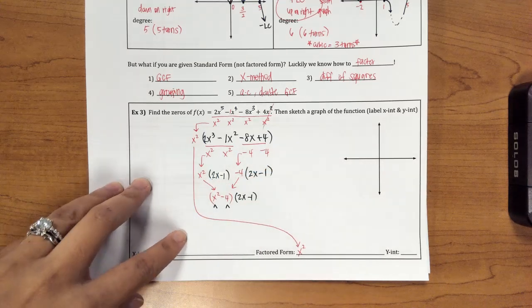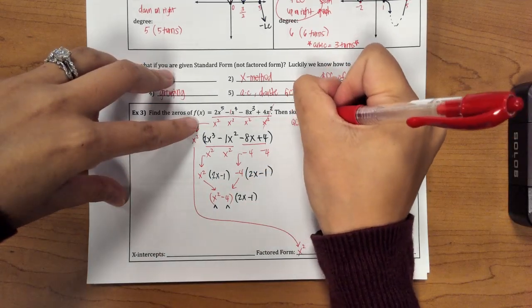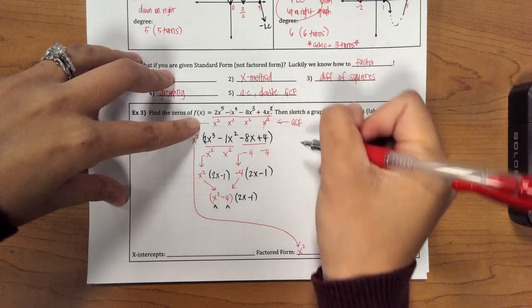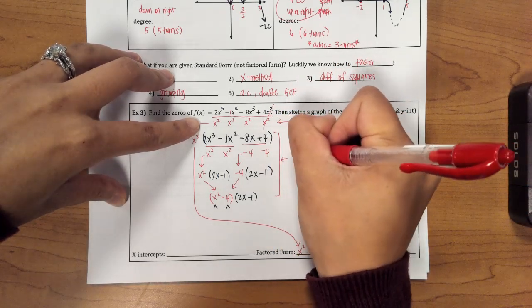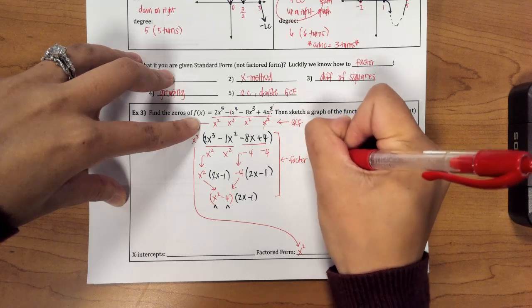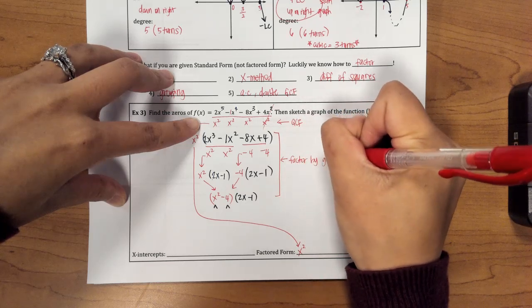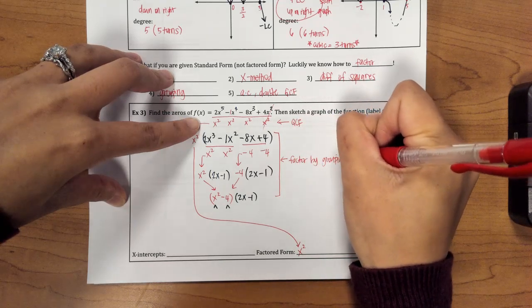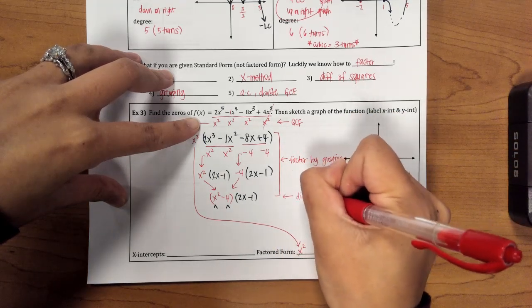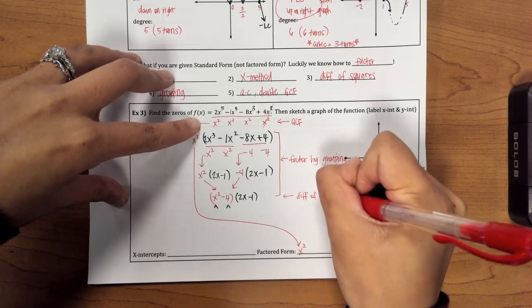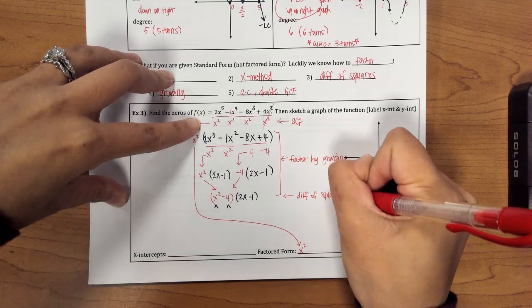Okay, so let's write in what we did. Here we did GCF. Here is factor by grouping. And now we can do difference of squares. The hardest part is knowing when to do what.